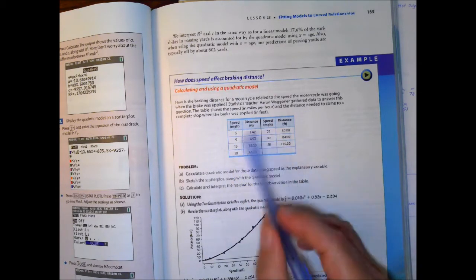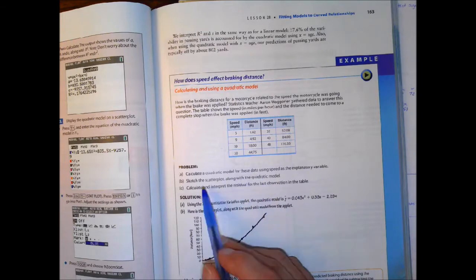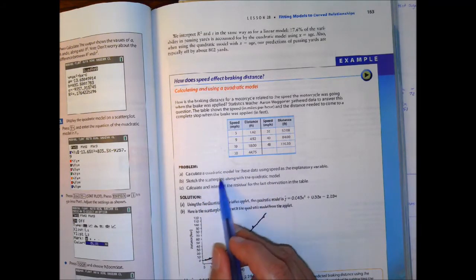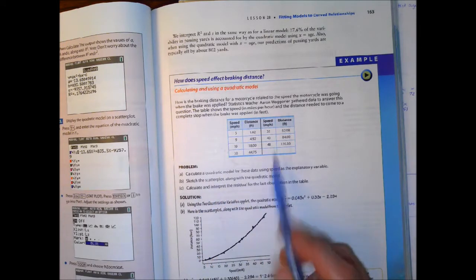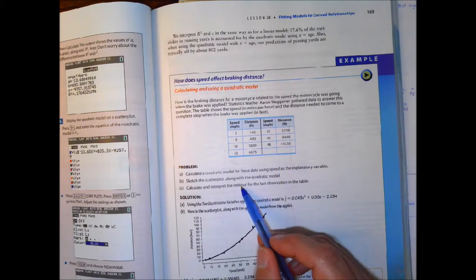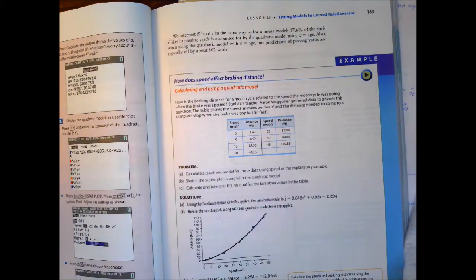Okay, so we're going to do three things. We're going to calculate the quadratic model. We're going to sketch the scatter plot and come up with a model, and then we're also going to interpret the last observation. So find the residual for this last observation. Remember, residual is the actual, which is this, minus what's predicted. Okay, so I'm going to go to Desmos, and we're going to get that model here.